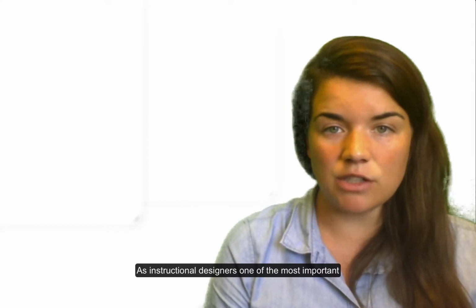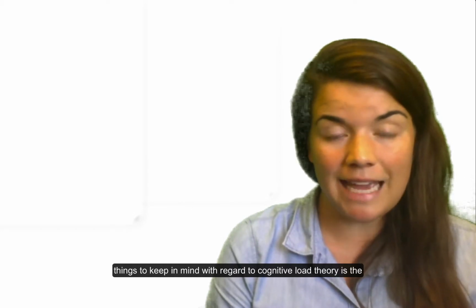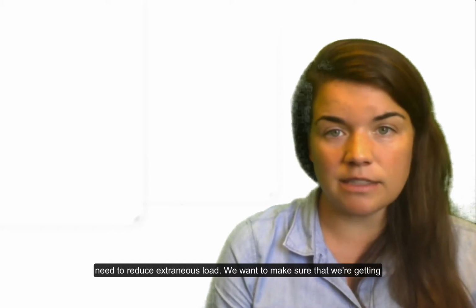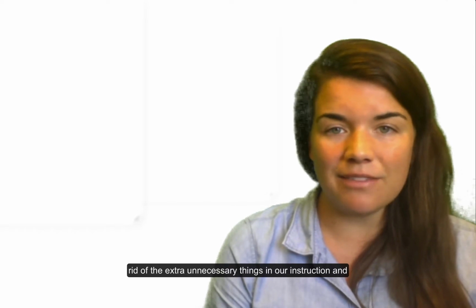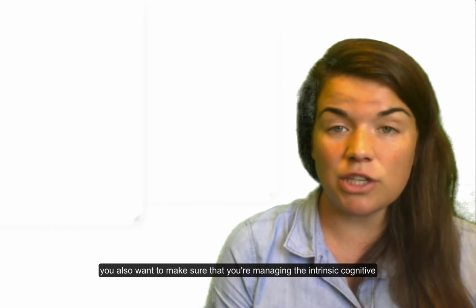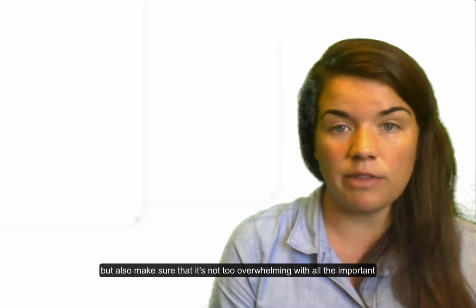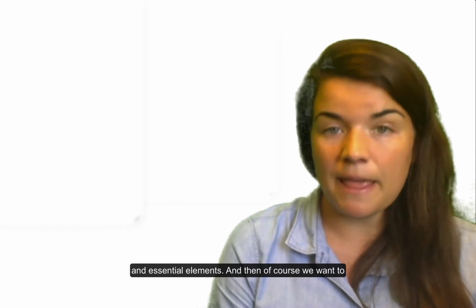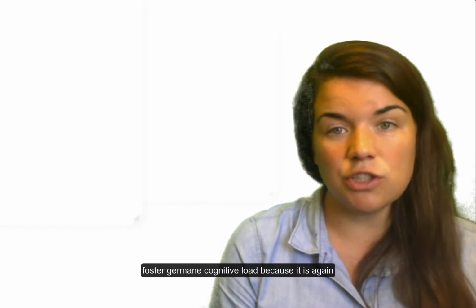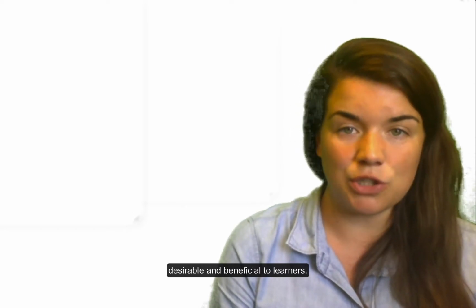As instructional designers, one of the most important things to keep in mind with regard to cognitive load theory is the need to reduce extraneous load. We want to make sure that we're getting rid of the extra unnecessary things in our instruction. And you also want to make sure that you're managing the intrinsic cognitive load so that your learners can learn the essential information, but also make sure that it's not too overwhelming with all of the important and essential elements. And then, of course, we want to foster germane cognitive load because it is, again, desirable and beneficial to learners.